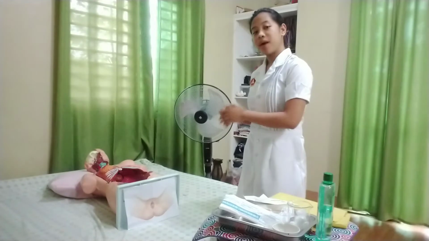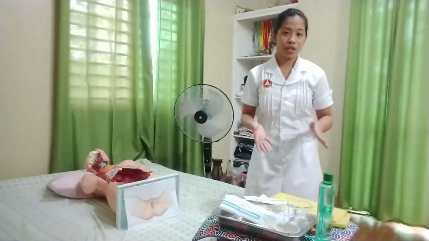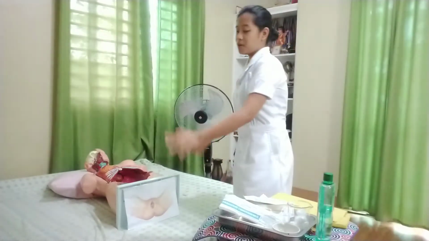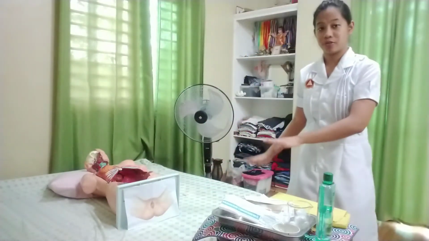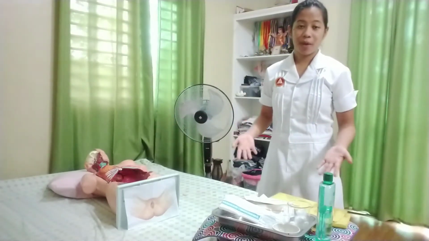Now I will be assisting my client into a proper position for the catheterization. For a female client, it should be dorsal recumbent position with knees flexed and the feet 2 feet apart. And for a male client, it should be a supine position with legs slightly abducted. So assuming that my client is already in a dorsal recumbent position with feet about 2 feet apart, I will now start cleaning the genital and perineal area using soap and water. After that, I will rinse, dry, and perform hand washing again.